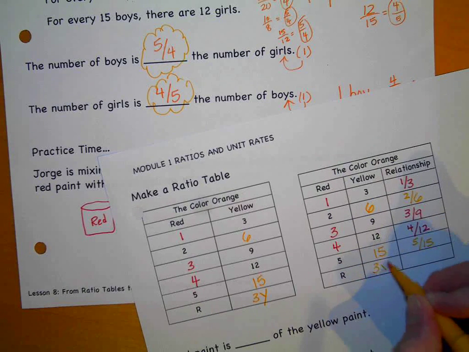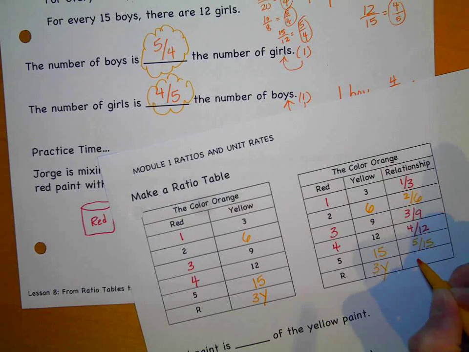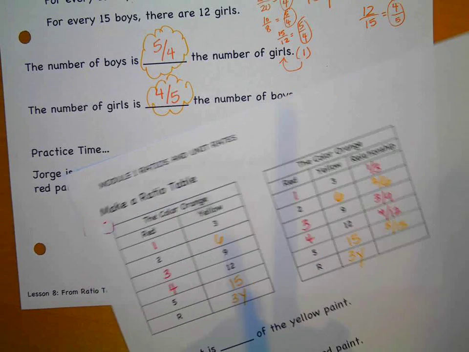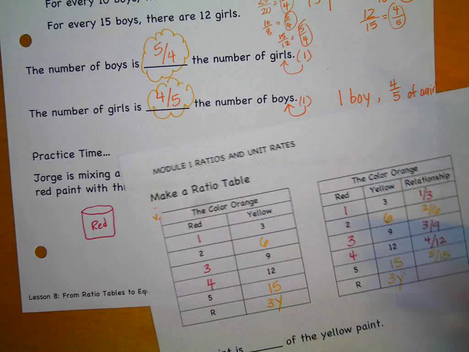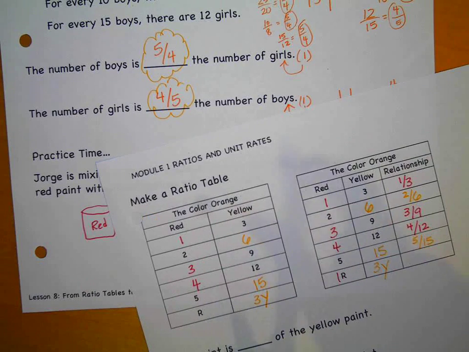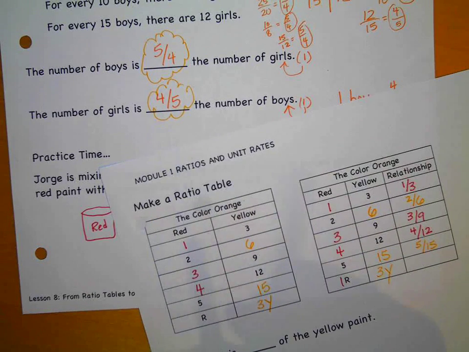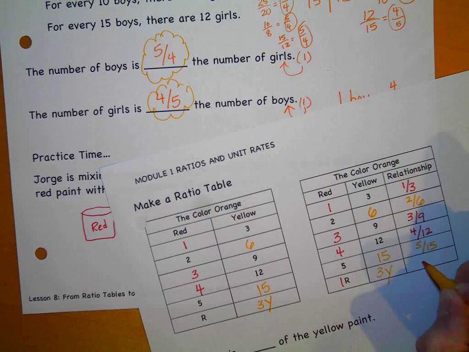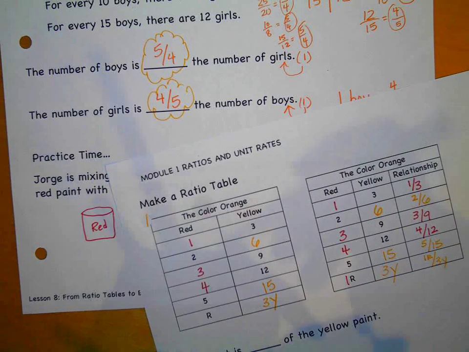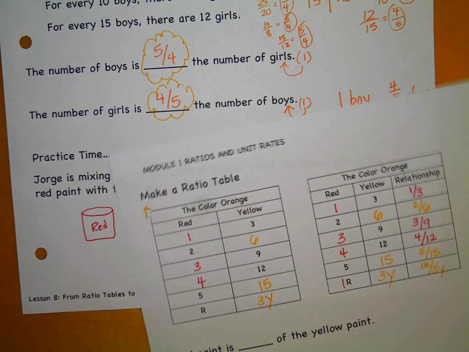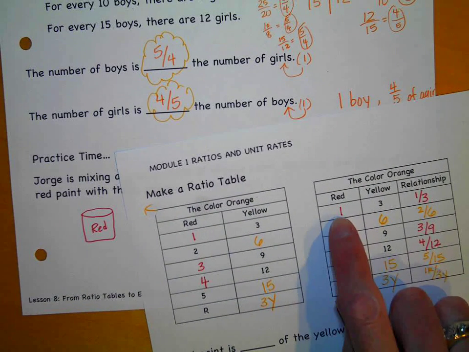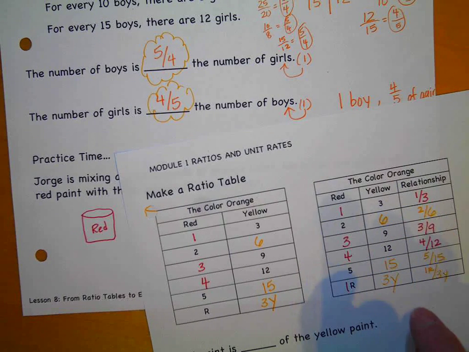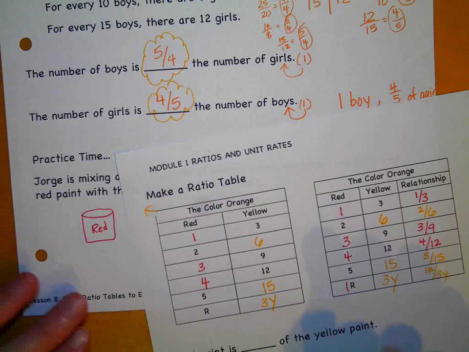And then for every 1 red, there has to be 3 yellow, so that would be, this could have a coefficient of 1, because 1 times R is R, right? So that would be 1R per every 3 yellow, like that. Okay, so now let's look at it. When red is 1, that means that we'd have 3 yellows.